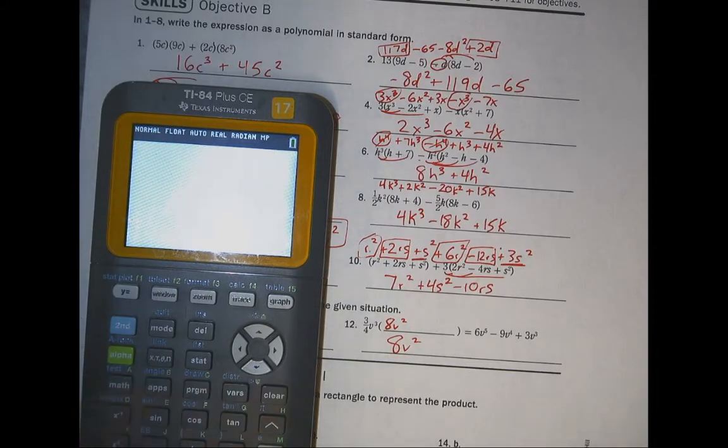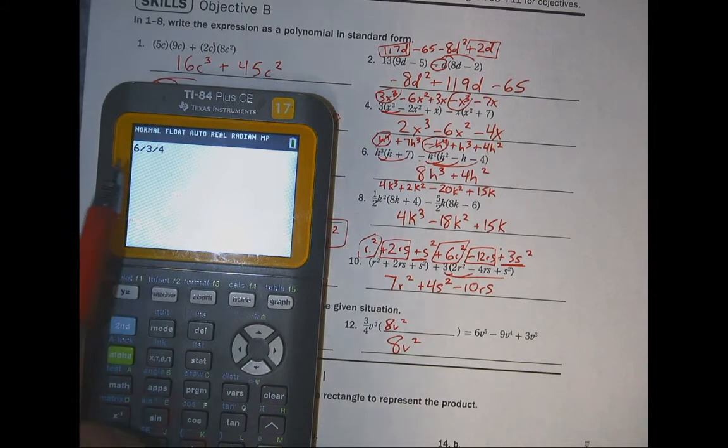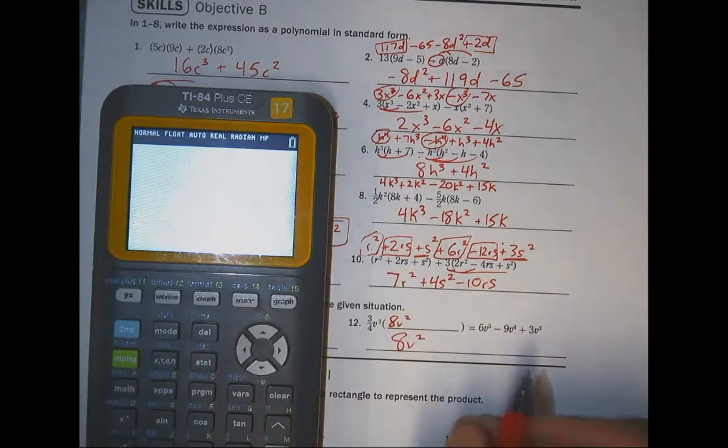The reason that the other one didn't work is because it actually does 6 divided by 3 first and then divides by 4. It always follows that order of operations. So we got to either put that in parentheses or turn it to a decimal first. But I'm going to keep using my fraction function since I have this.